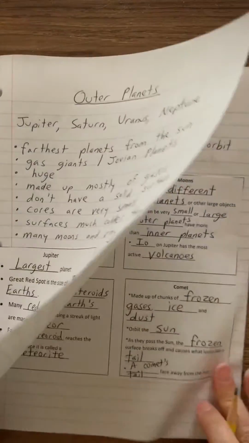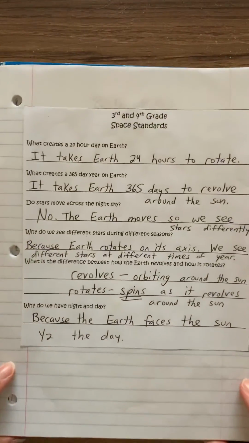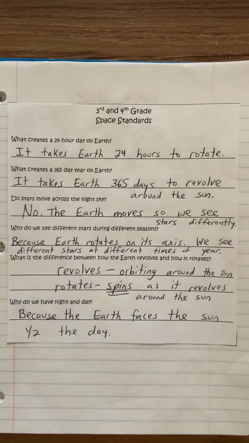Now, I do want to take an extra second to specifically talk about the Earth now and why the Earth has a 24-hour day. The reason is it takes the Earth 24 hours to rotate or turn on its axis. And that's why we have day and night, because half the Earth is facing the sun for half the time. So when one side of the Earth is facing the sun and has day, the opposite side has night.